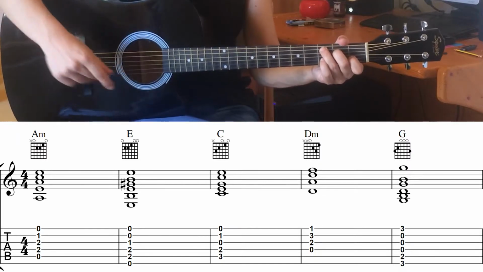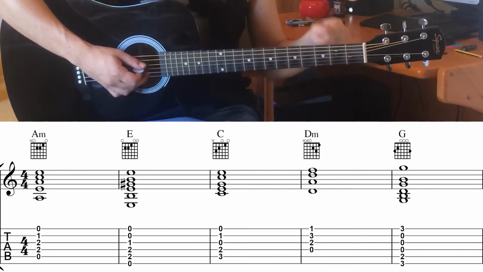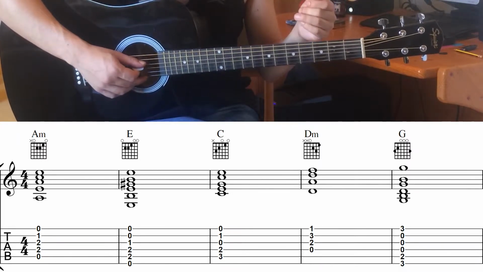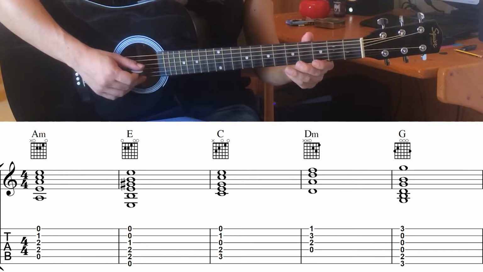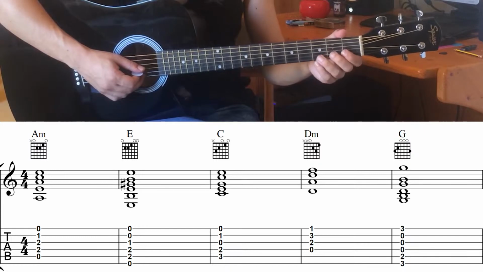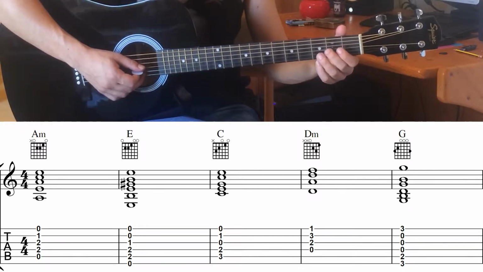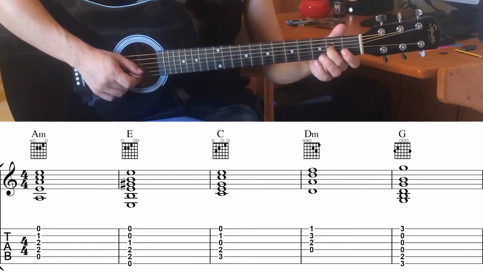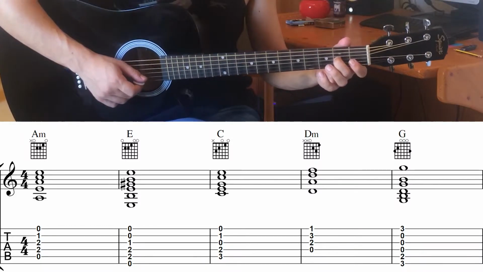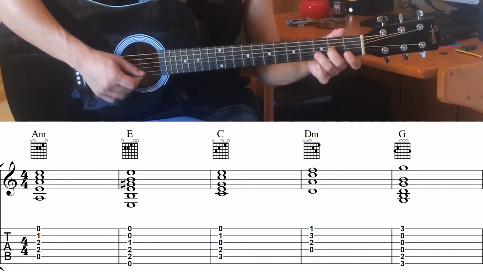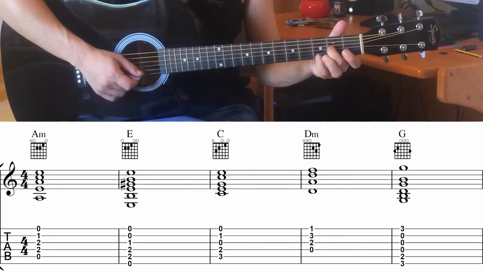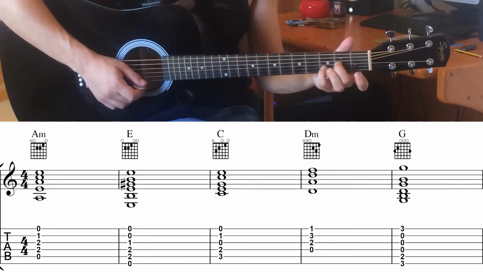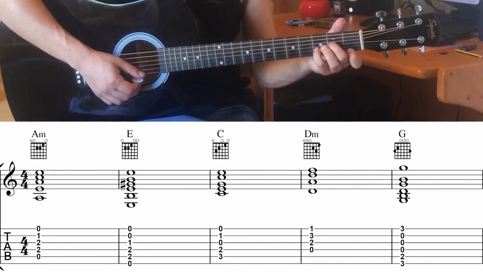Okay, next is D minor. D minor starts with the 4th string open. Next note is 3rd string 2nd fret, 2nd finger. Next note is 2nd string 3rd fret, 3rd finger, or you can use the 4th, you can try them both. And 1st string 1st fret, 1st finger.